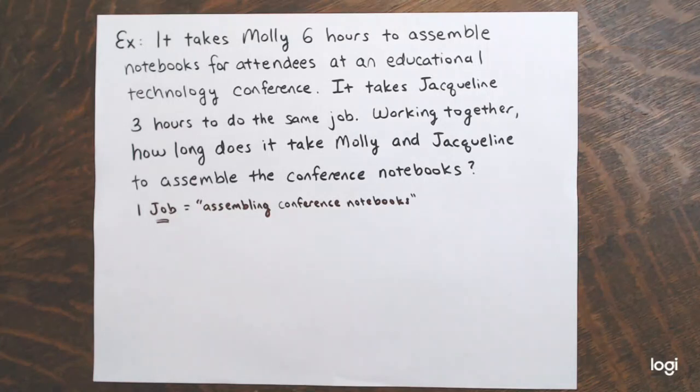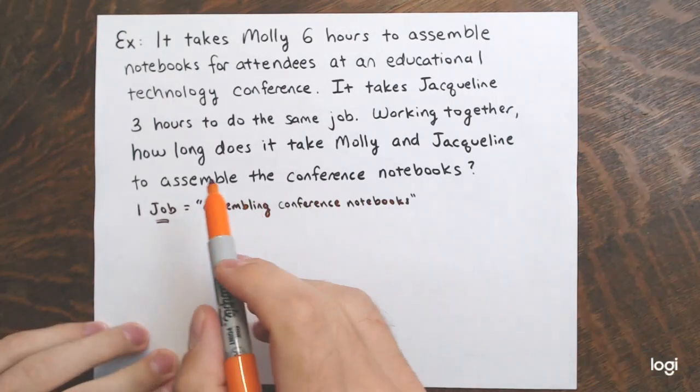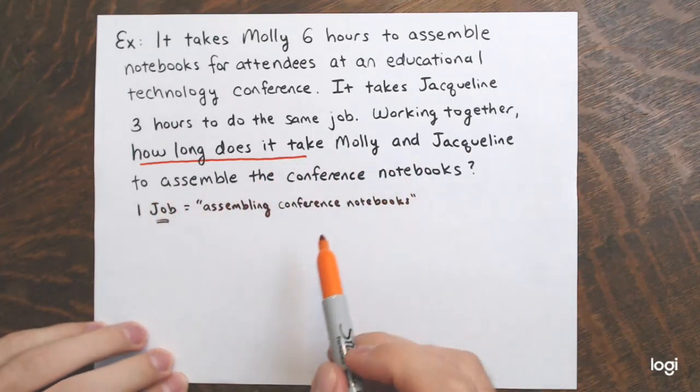I read through the problem, and just like any other word problem, I ask: what do they want? What are they asking me for? What are some things I don't know? The question is, how long does it take Molly and Jacqueline to assemble the conference notebooks together?